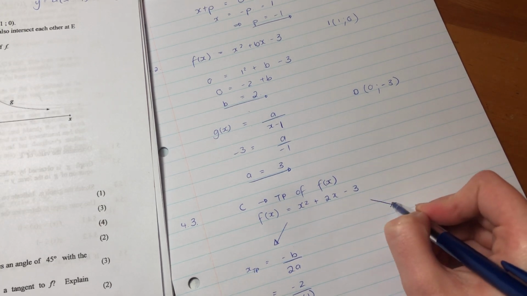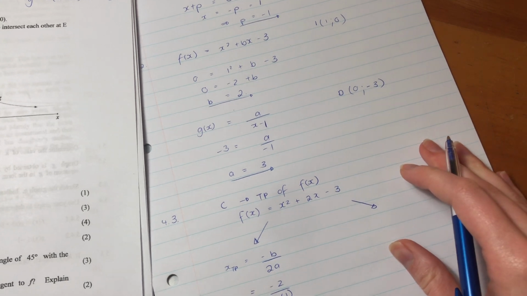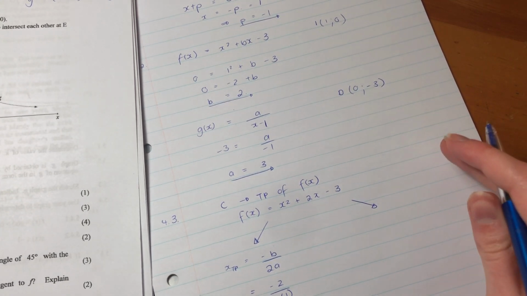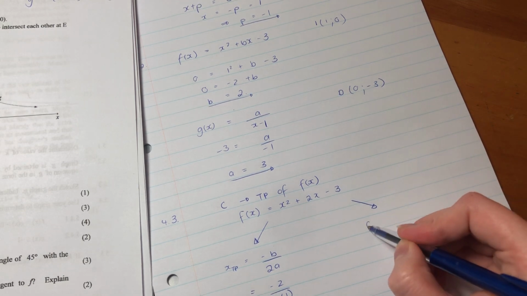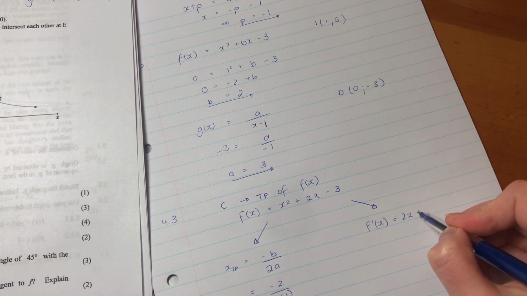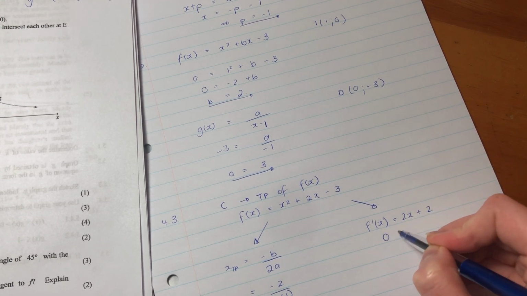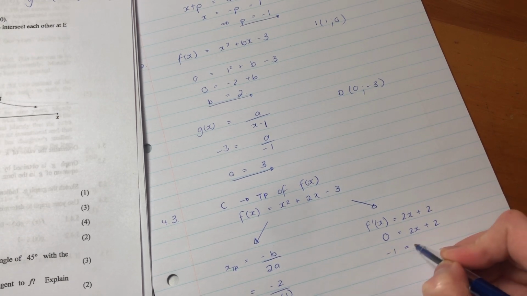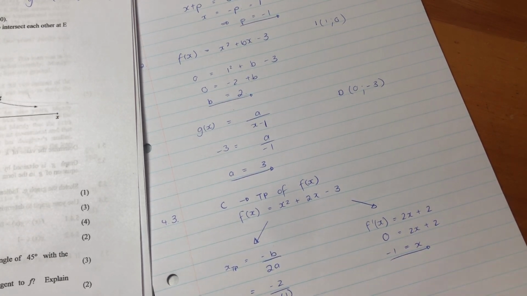Or we can get the derivative. Remember that the derivative, when set to 0, will give us the x value of the turning point. So f dashed of x equals 2x plus 2. We set this equal to 0, and we see it gives us the same answer.